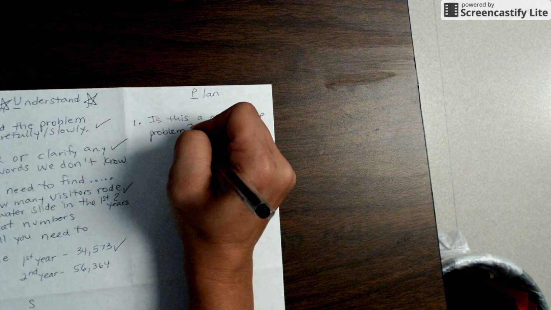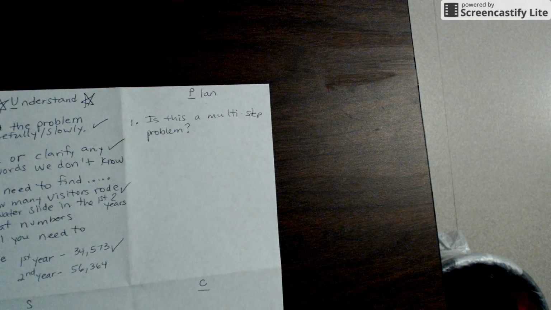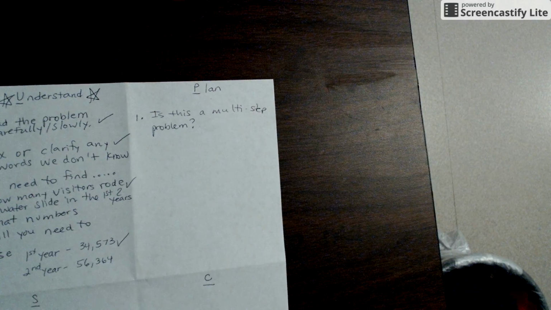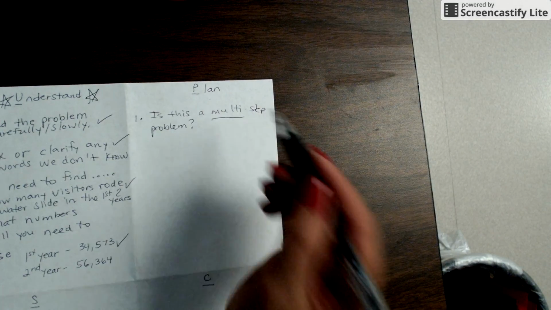We have a lot of these. The older we get in school, the harder the problems get, the more steps we have. So it's really important to start thinking right off the bat about whether this is going to require me to complete more than one step. Multi means more than one.